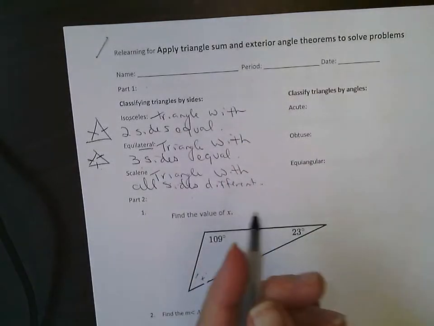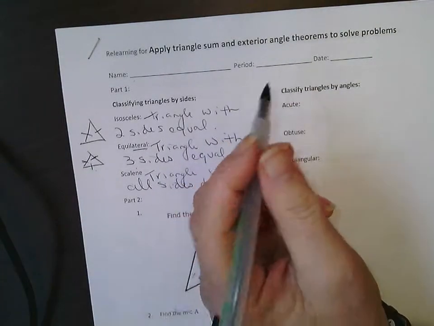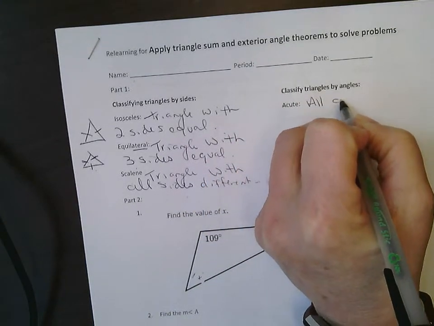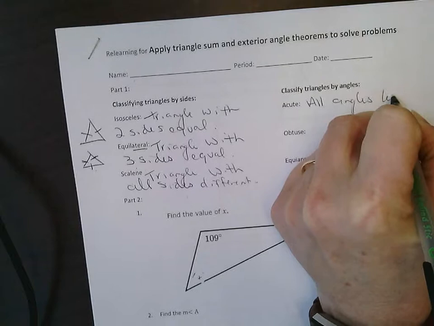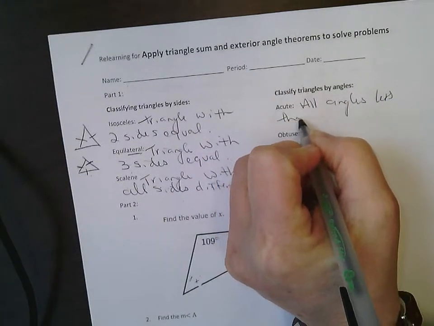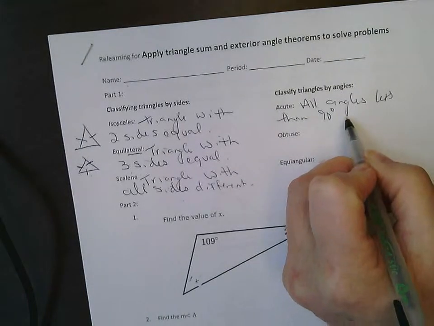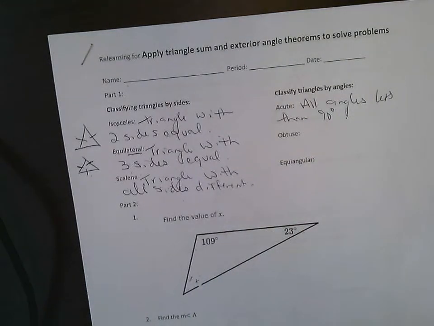If we have a triangle with all angles less than 90 degrees, then we can say that the whole triangle is acute. So every angle has to be less than 90 degrees, and then we can say that it is an acute triangle, because we know that the definition for acute is less than 90 degrees.